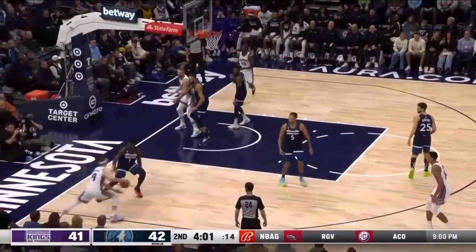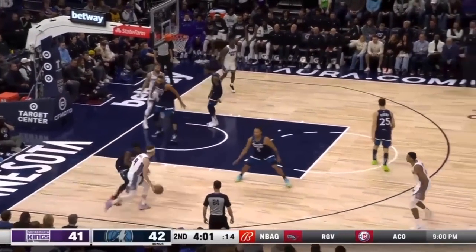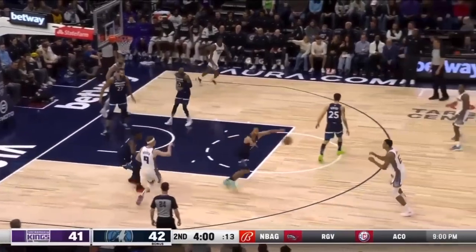Okay, Kyle Anderson right here. You got to be in a defensive stance. If you're playing the gaps, your feet have to be set. Look at Kyle Anderson. See how his feet are moving inward? So now he's not going to get outward.